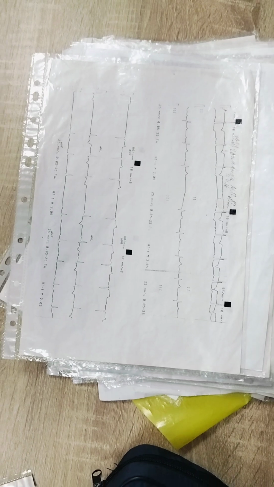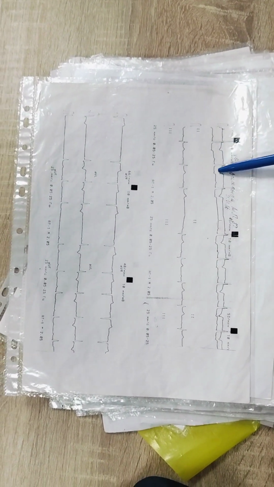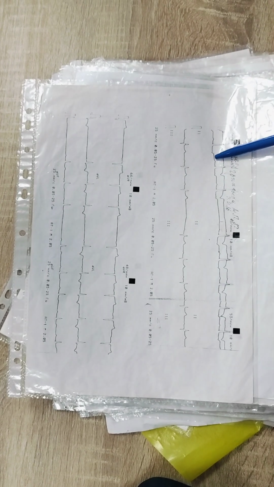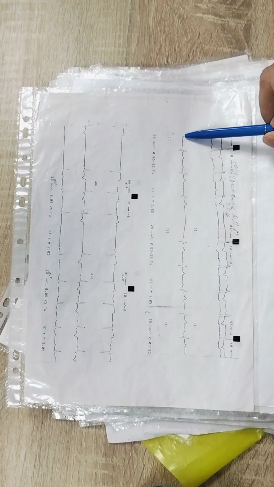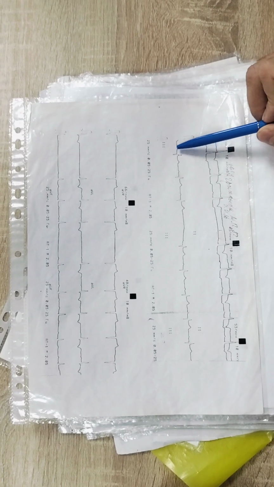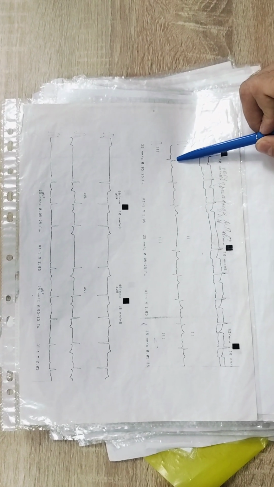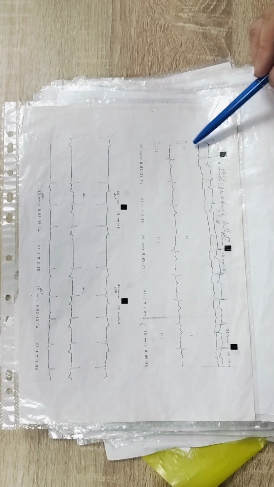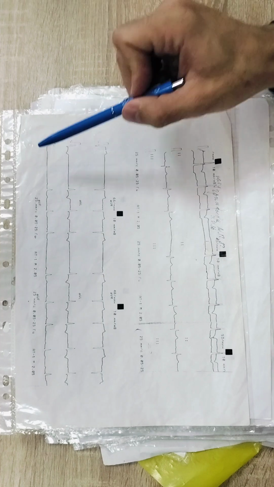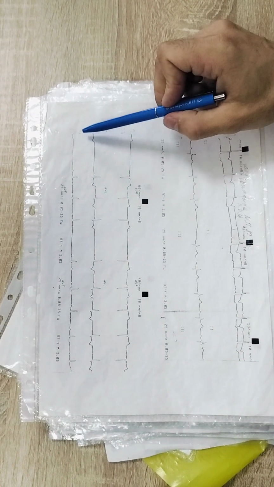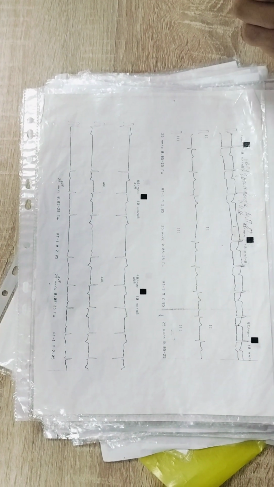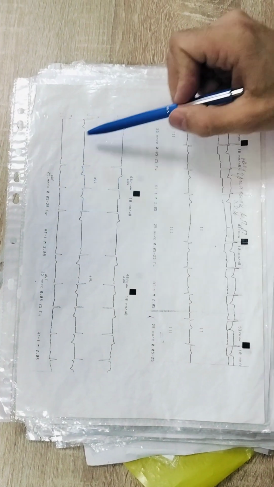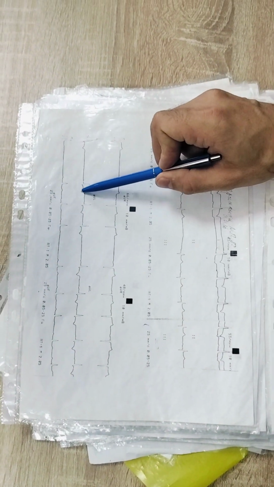Segments and intervals. T wave is negative. Next lead. Q wave, it's pathological, it's equal to R wave. It is third lead. If there are changes in the second and third lead, always look at AVF. AVF does not have two waves. AVL, T is negative, ST segment may be a little bit depressed.